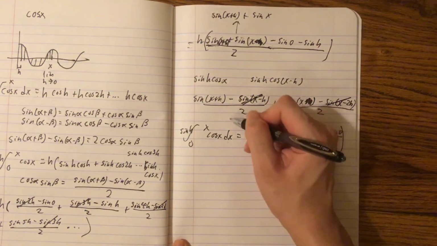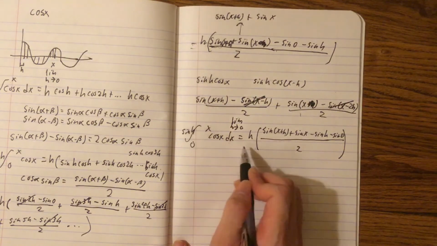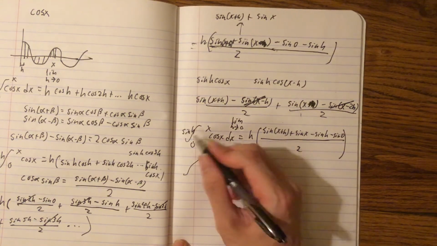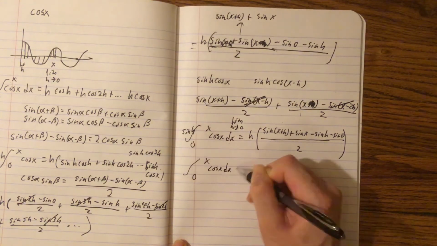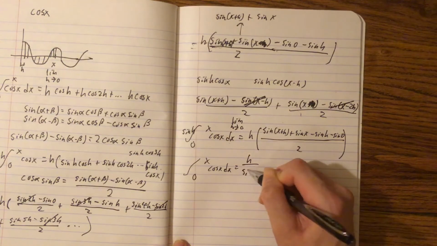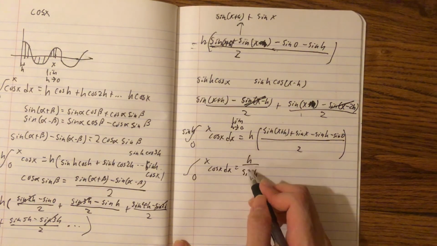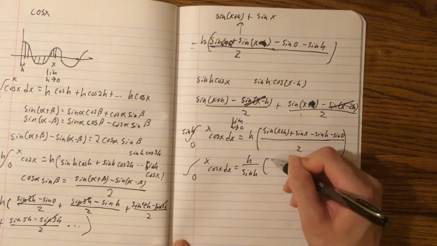Now we want to take into account the limit. So we divide by sine h, because remember, we're trying to find the integral of cos x, not the integral of cos x times sine h. So the integral of cos x dx equals h over sine h. And by your limit identity, you know that as h approaches 0, h over sine h approaches 1. So we have this.